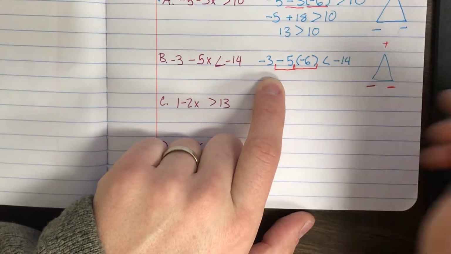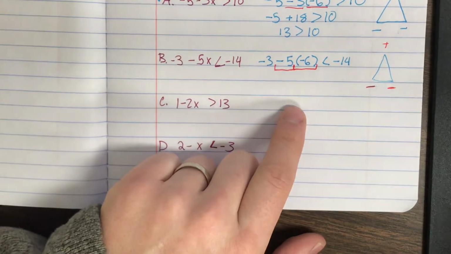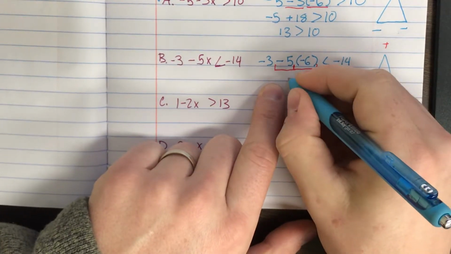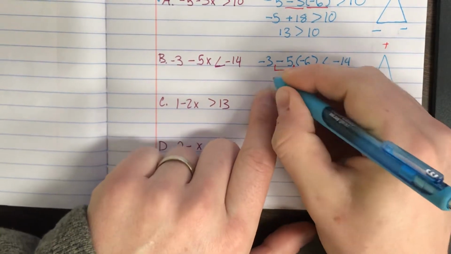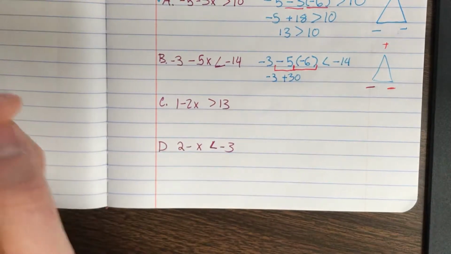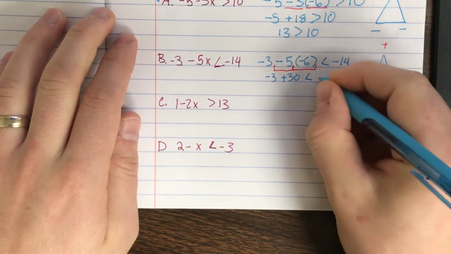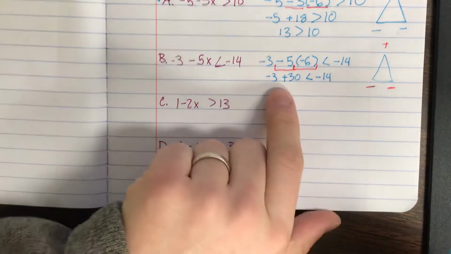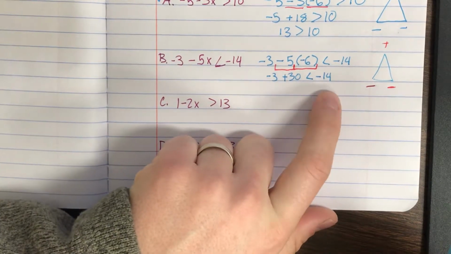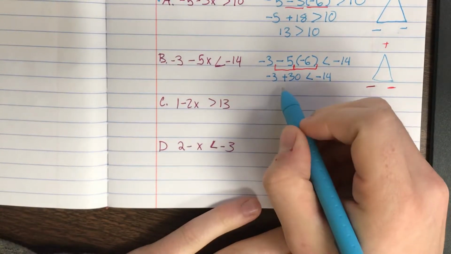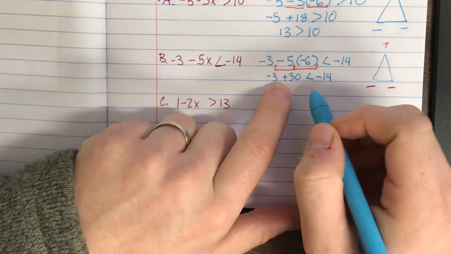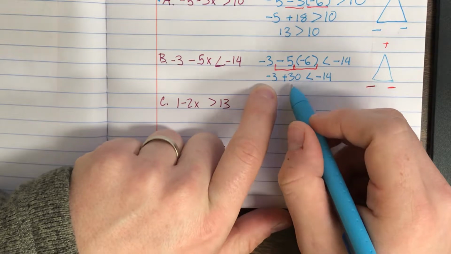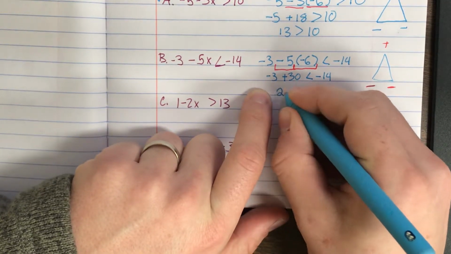This one here. So we're going to do that again, okay? So we've got -5 times -6 is a positive 30. All right, we're going to rewrite the rest of it down here. All right, so we got -3 plus 30 is less than -14. So again, same signs add and keep, different signs subtract. So these are different signs, so I'm going to subtract them. And we all know that 30 minus 3 would be 27.